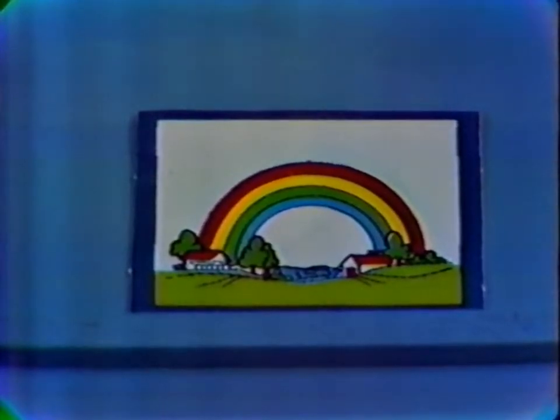And here we have a rainbow. And the clue to the letter R is in the rainbow. Rainbow. Our last clue is in the table. At the start of table is the sound of the letter T.